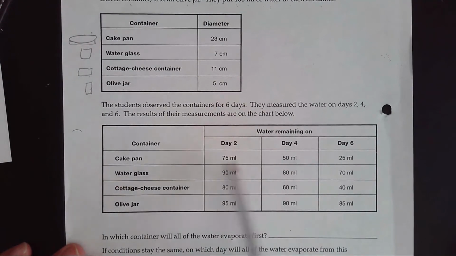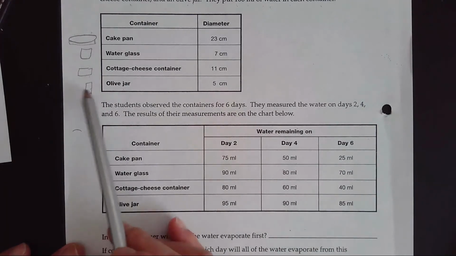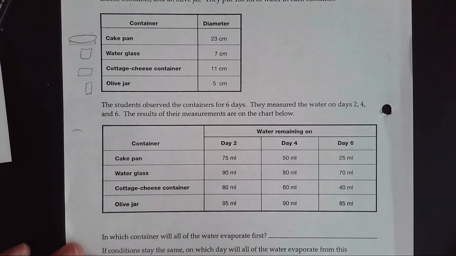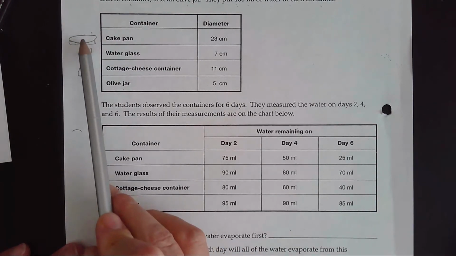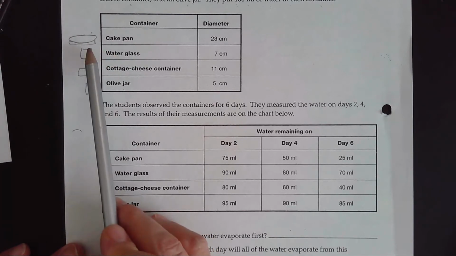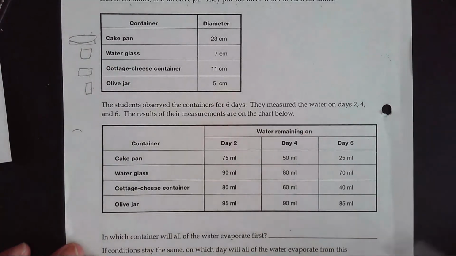For the water glass, day 2, it was at 90. Then it went down on day 4 to 80. Then on day 6, it went down to 70. For the cottage cheese container, on day 2, it was at 80. Day 4 to 60, day 6 to 40. And then for the olive jar, day 2, 95, day 4, 90, and day 6, 85. So that's what the water measured. And that coincides with the shapes of these containers, because this container is the widest. This one will be the second widest, the third, and the fourth, and that shows in our results as well.